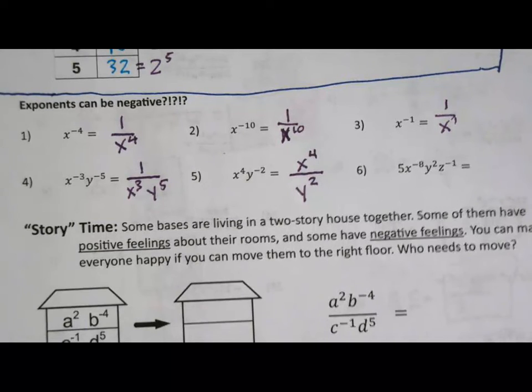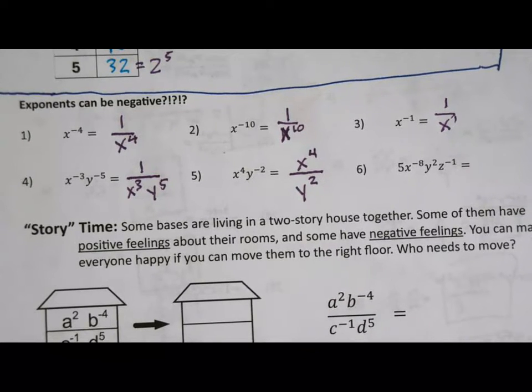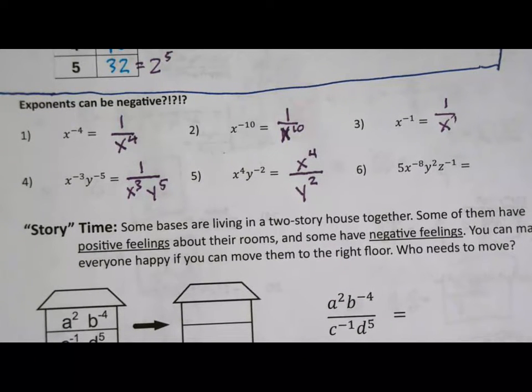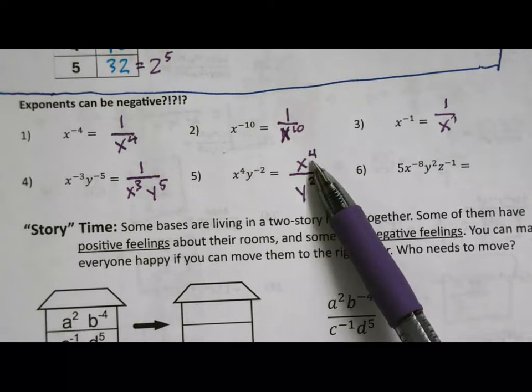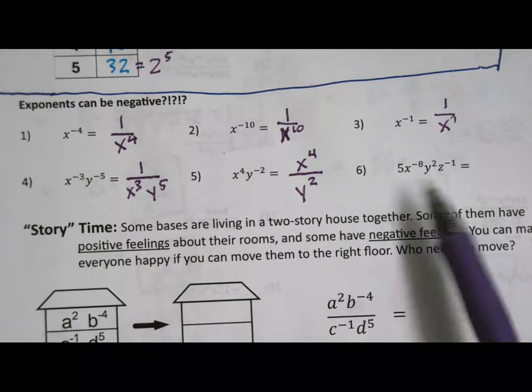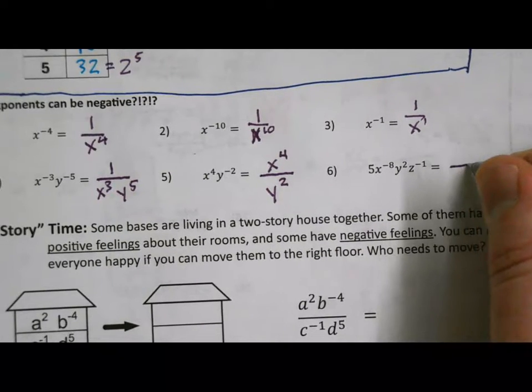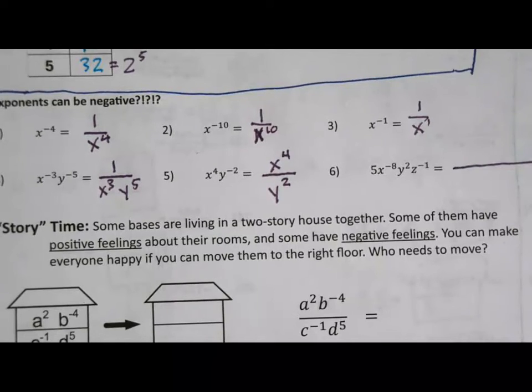So it's kind of like the negative makes it go to the bottom of a fraction, right? Positive exponents stay on the top of the fraction. Negative exponents go on the bottom of the fraction. Okay? Now, I want to look at this last one. This last one's got a really big trick, and I hope you guys will pay attention to this.